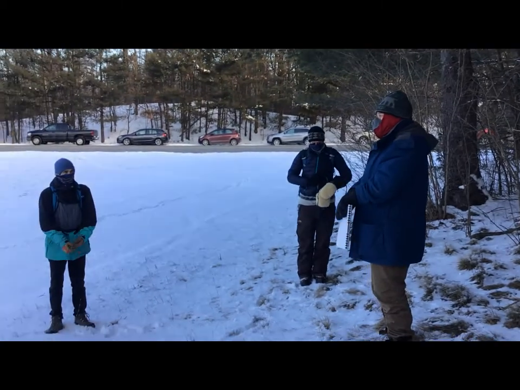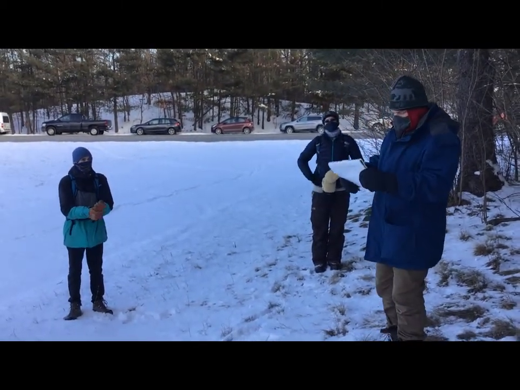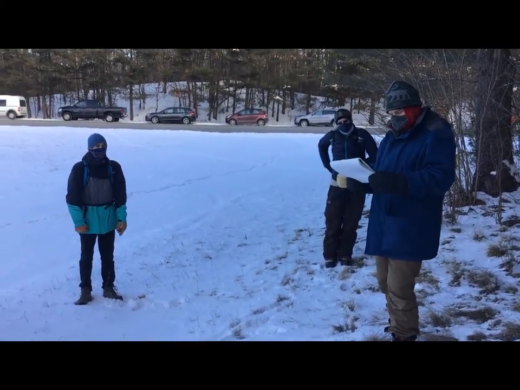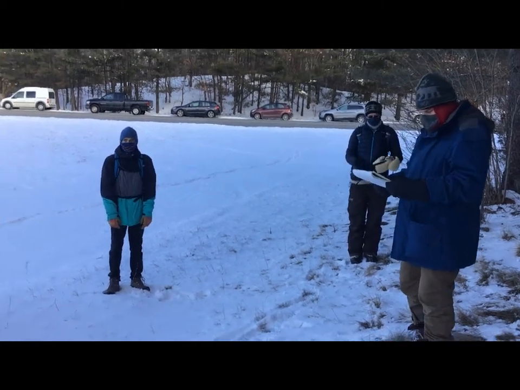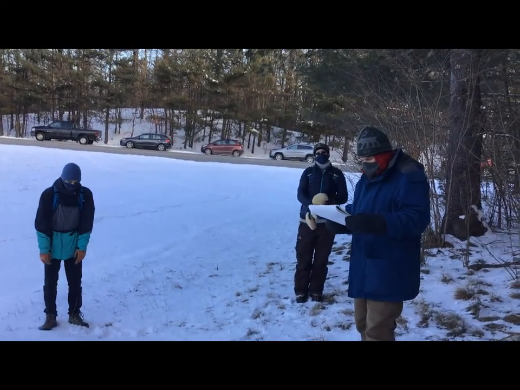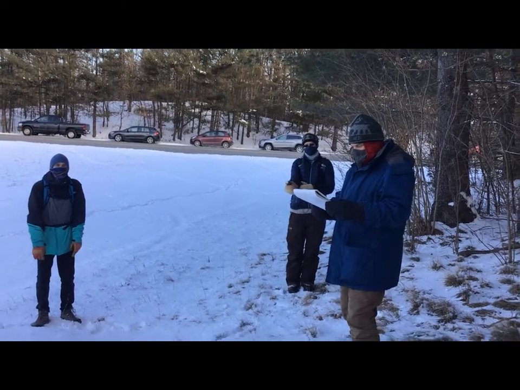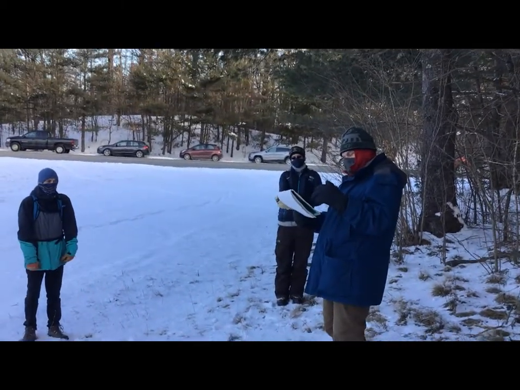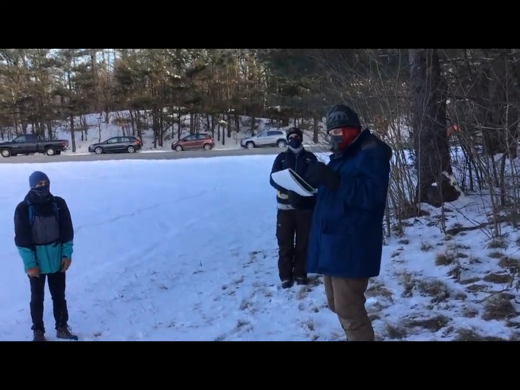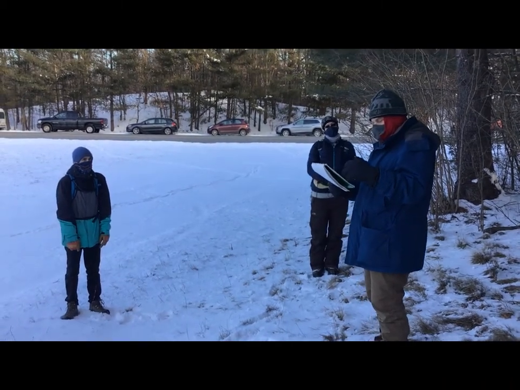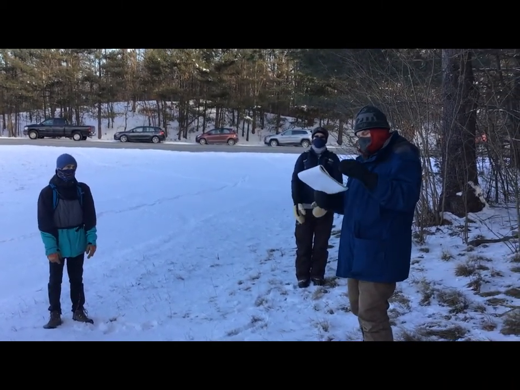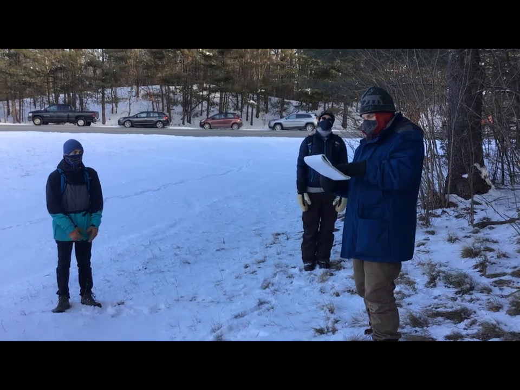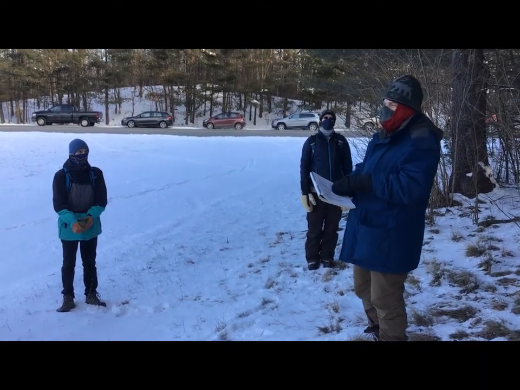In your manual, which has all this great information in it, you'll find all that information. And Scotch pine is way down there, three-quarters of the way down. It says pine, Scotch, Pinus sylvestris.